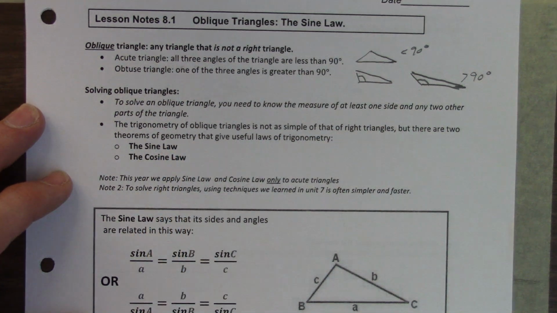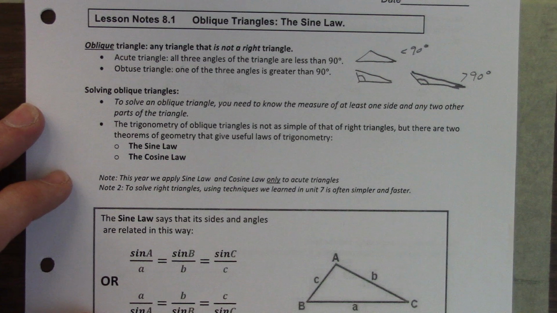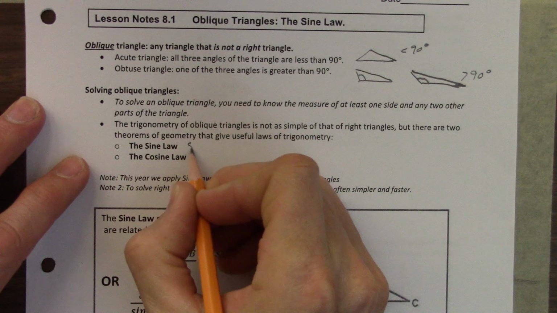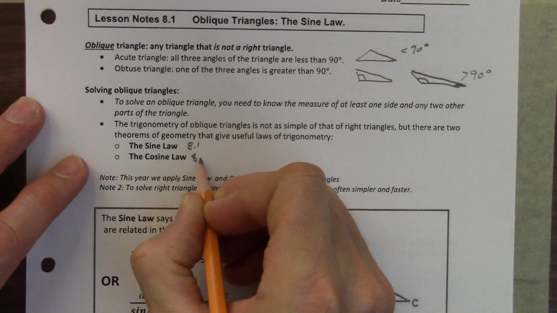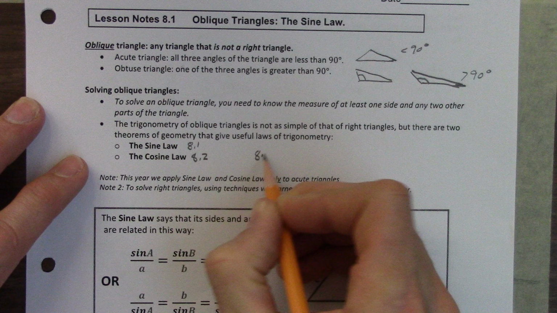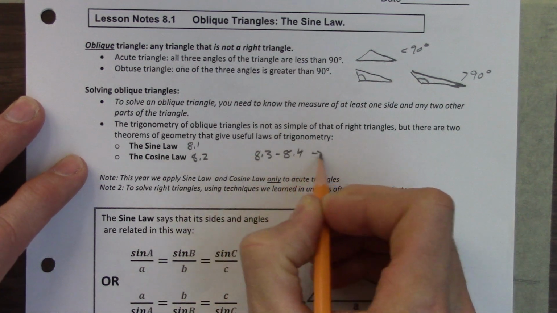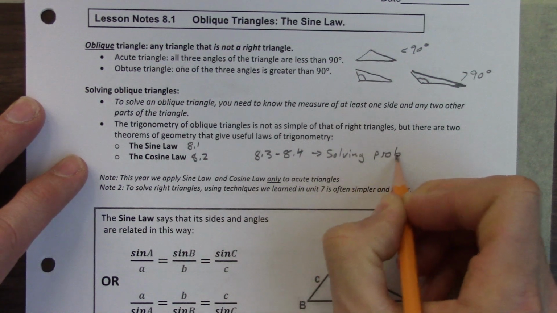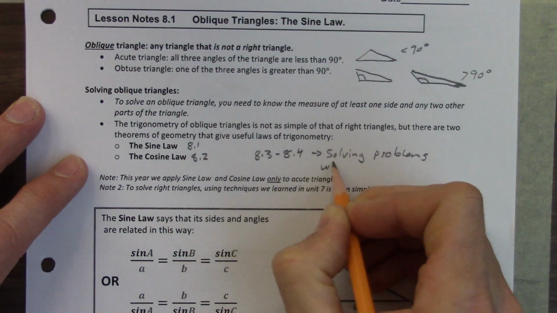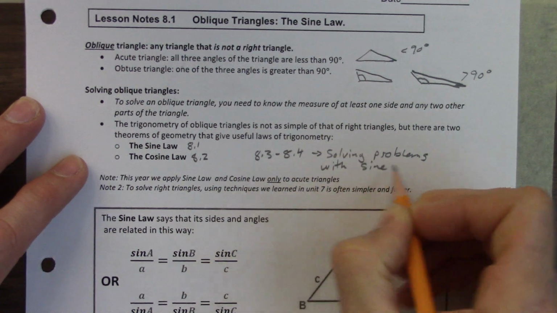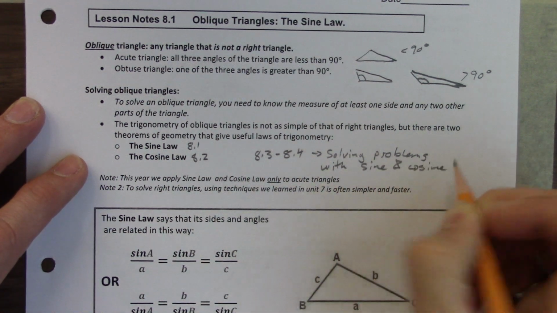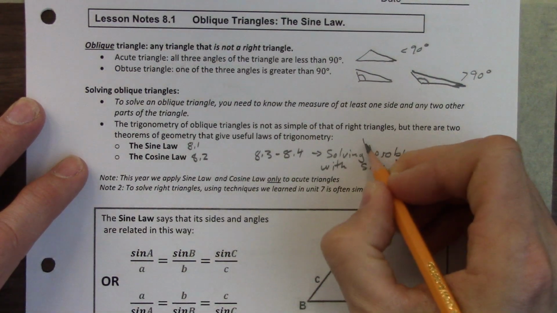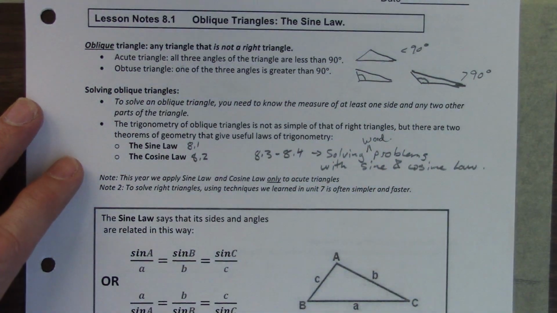The trigonometry of oblique triangles is not as simple as that of right triangles, but there are two theorems of geometry that will be useful: the sine law, which is 8.1, and the cosine law, which is 8.2. Sections 8.3 and 8.4 are just solving problems with sine and cosine law. That's all it is, solving word problems. We're done.